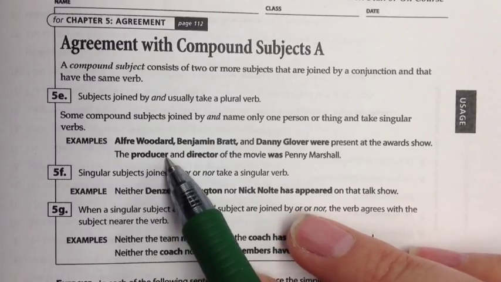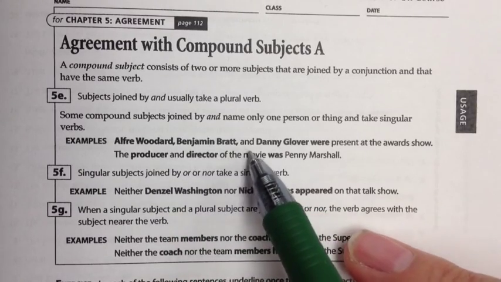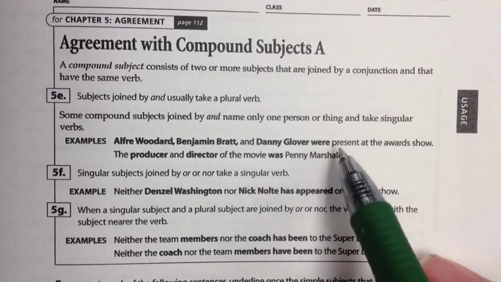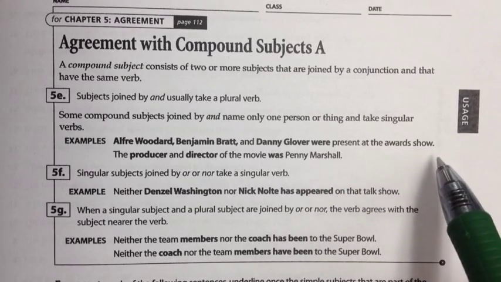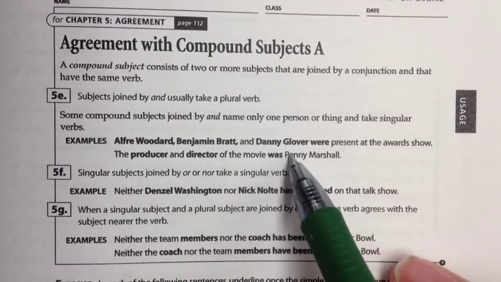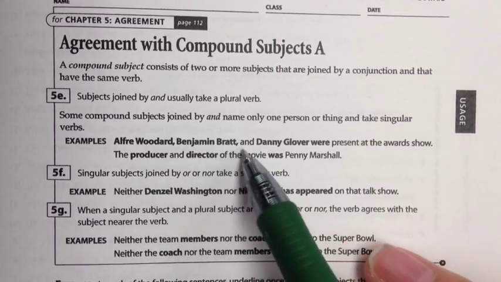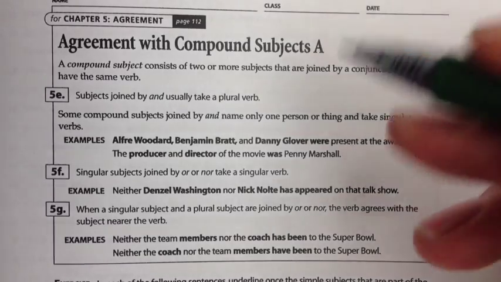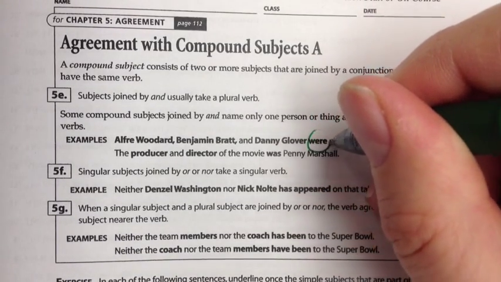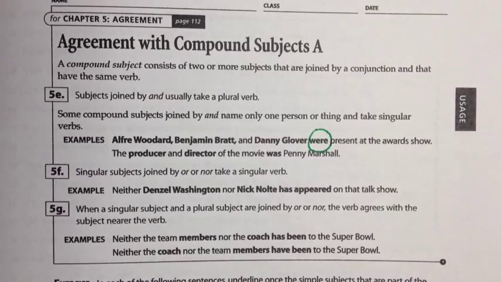Alfred Woodard, Benjamin Bratt, and Danny Glover were present at the awards show. Here we have three people joined by and. Since these three people are joined by the word and, we're going to use a plural verb, which is right here. Plural verbs do not end in s, so we're going to say were.